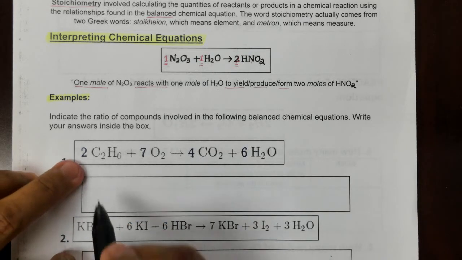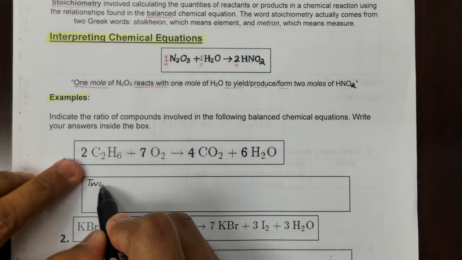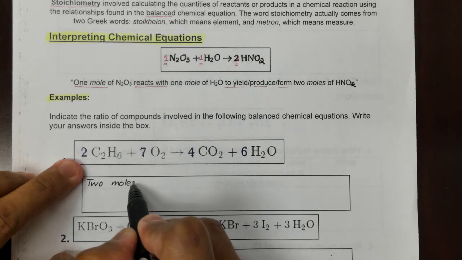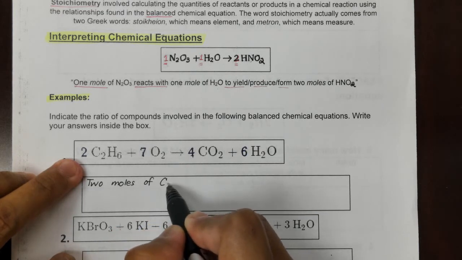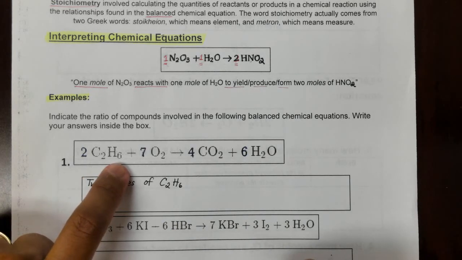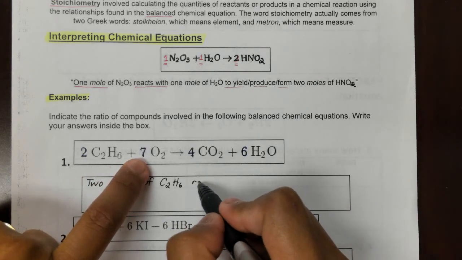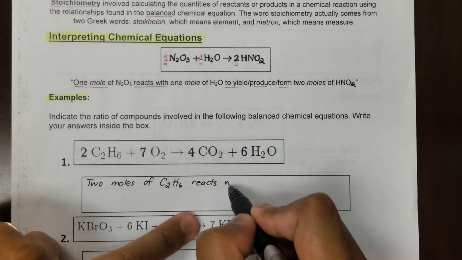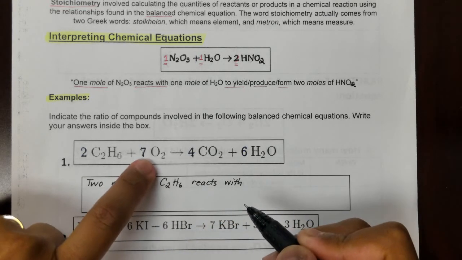So we have 2 here. So we'll start with 2 moles of C2H6, and then the plus means reacts with, then we see 7.